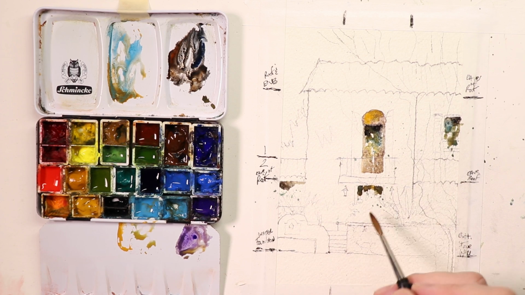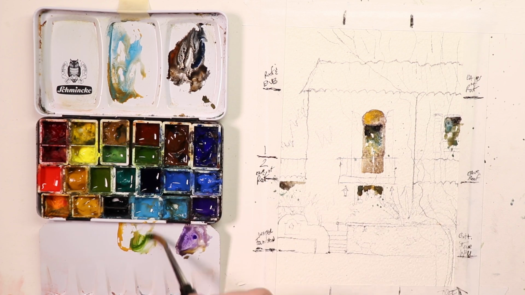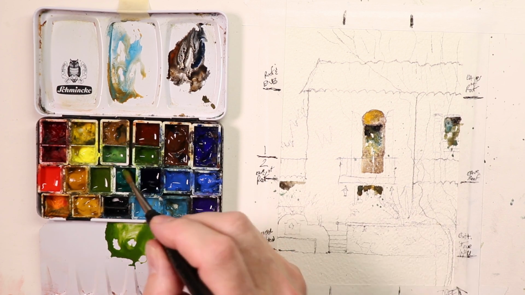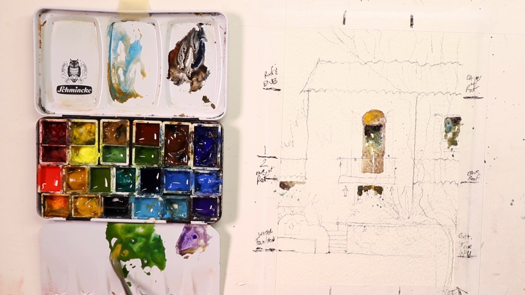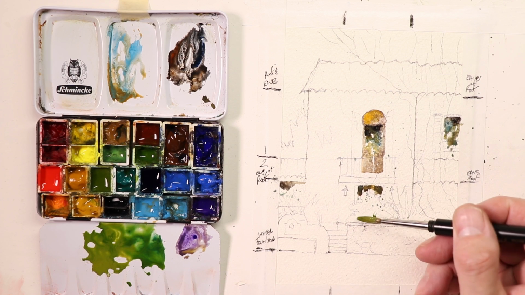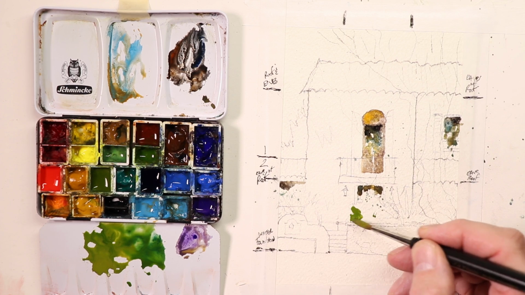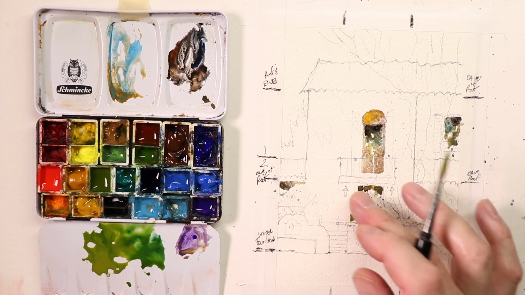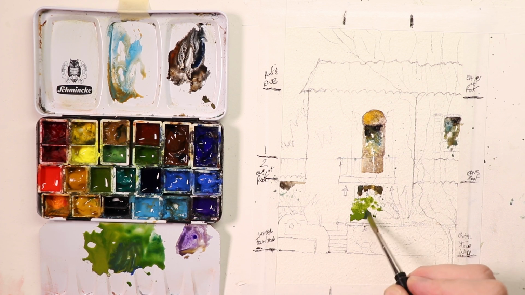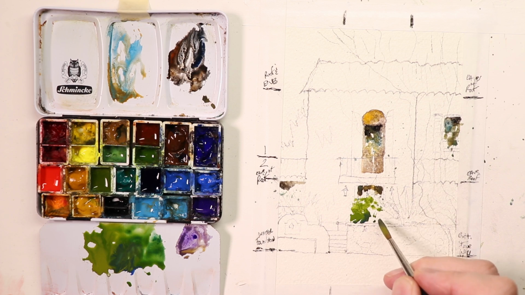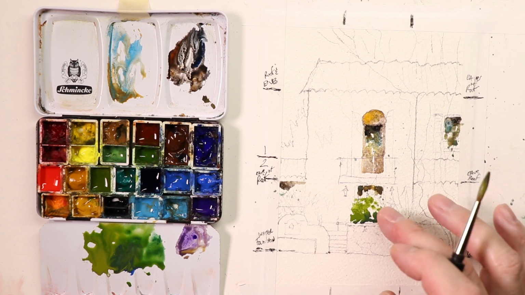We have our front door, which is hidden by these bushes. Let's start doing those bushes. Sap green, viridian green, some yellow ochre, couple splashes, couple dabs with our finger. We'll do a little bit of finger painting, a little bit of cobalt blue for our darker shadowy blues here. There we go. We're just going to get some greens in there.